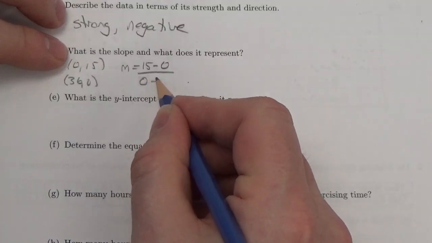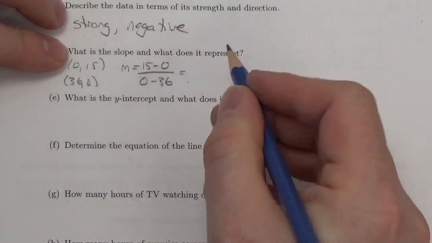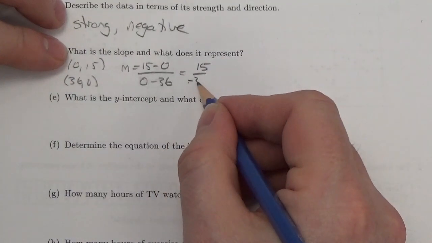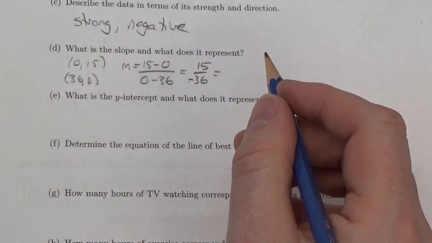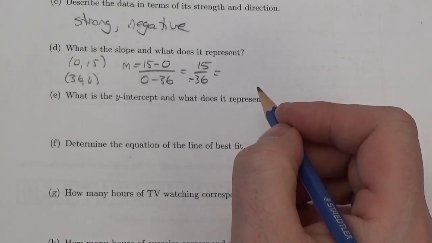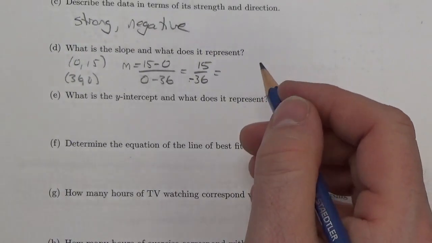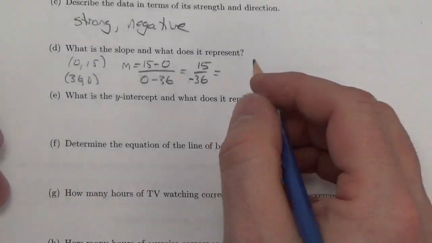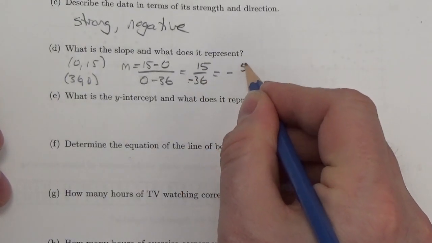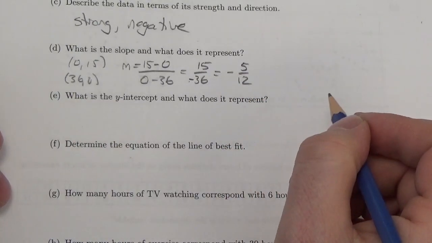So this has got to be 0 minus 36. So 15 minus 0 will be 15, and 0 minus 36 is negative 36. Now, when you take 15 divided by 36 here, what's common to both of those is a factor of 3. And so that negative can move out front here, and I'm going to get negative 5 over 12.